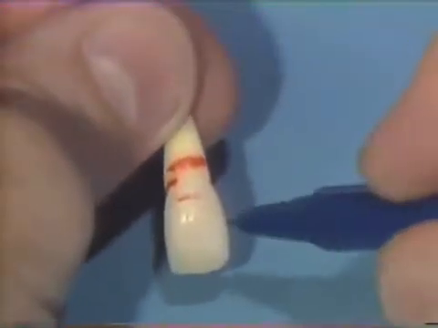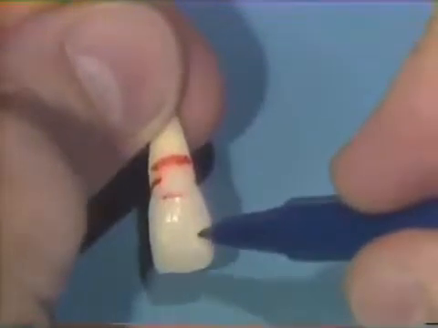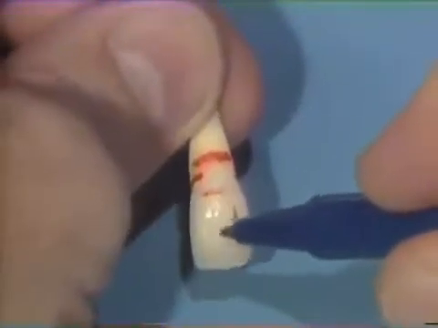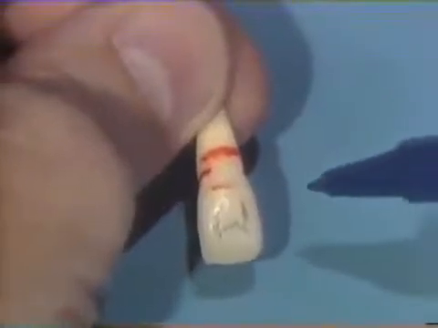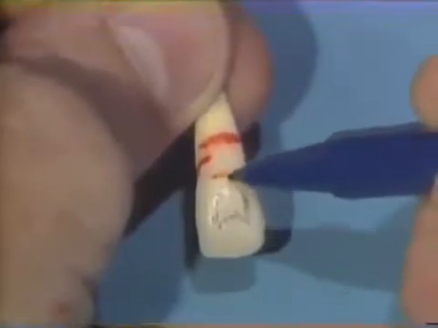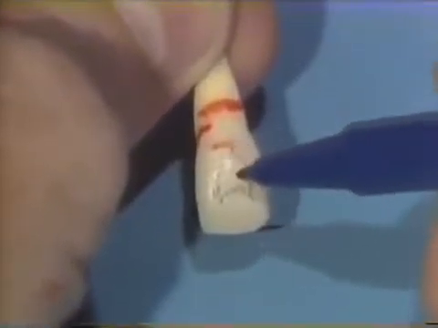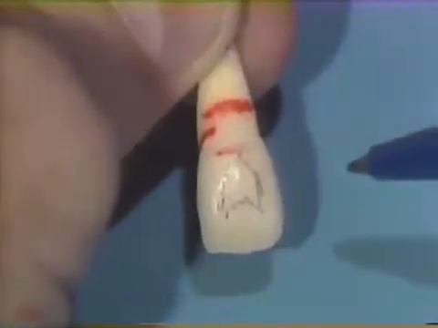This has pulp horns in the occlusal, and the pulp horns in a young tooth would be coming up very significantly, a mesial and distal pulp horn. Very important, and this forms into a pulp chamber in the occlusal portion of the tooth and follows into the root canal that goes down the root portion of it.